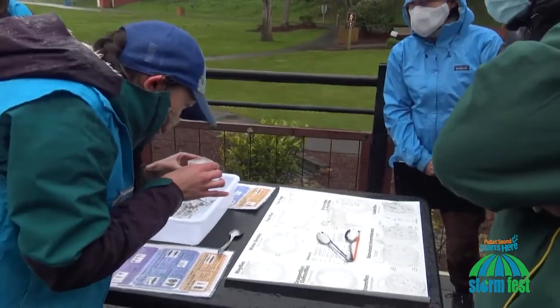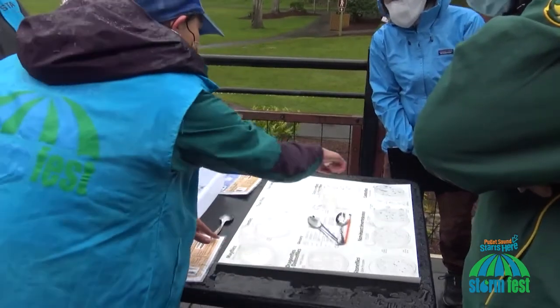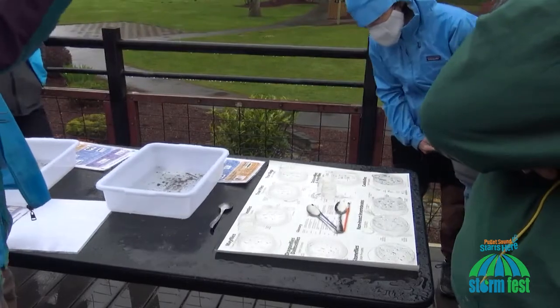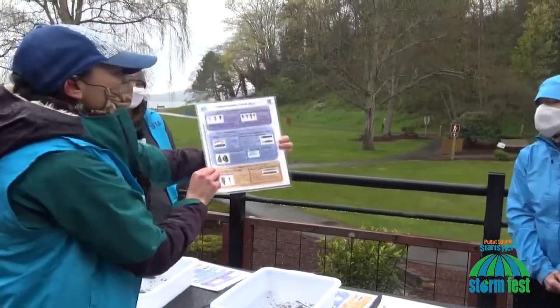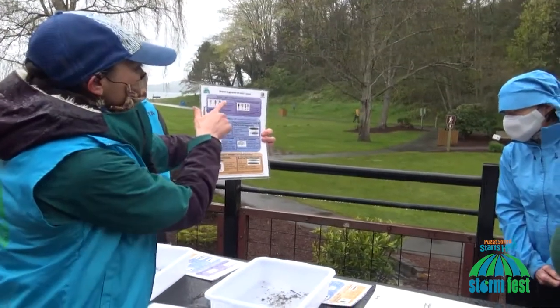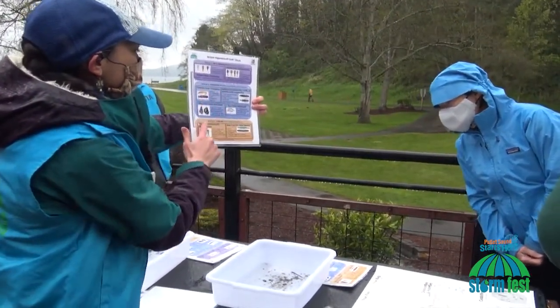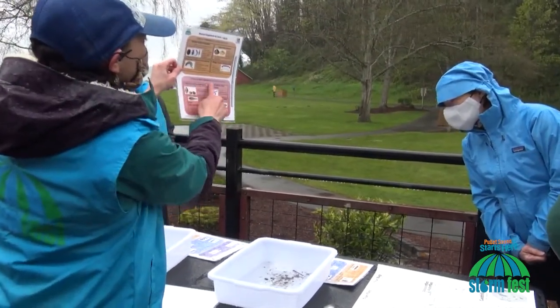And see if you can identify it by comparing it to the pictures we have on the mats, and also comparing it to our ID card here, okay? Now, remember the tolerance we talked about? There's group 1, very intolerant; group 2, intolerant; group 3, tolerant; and group 4, very tolerant.